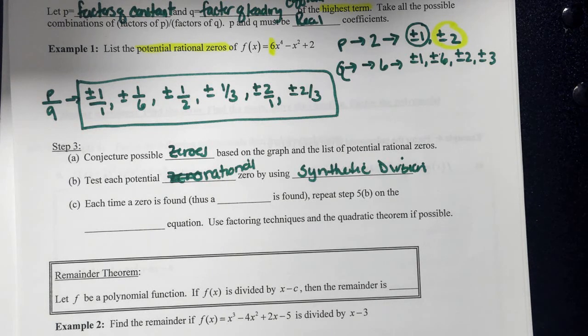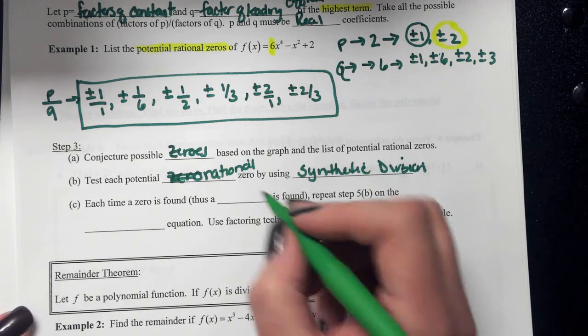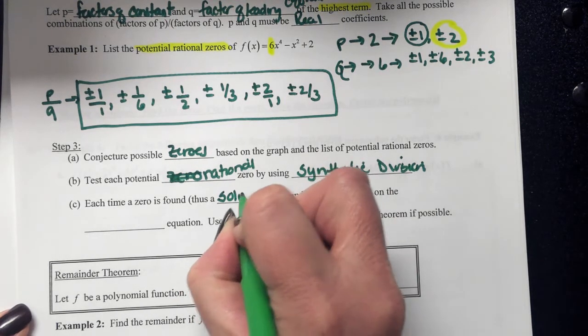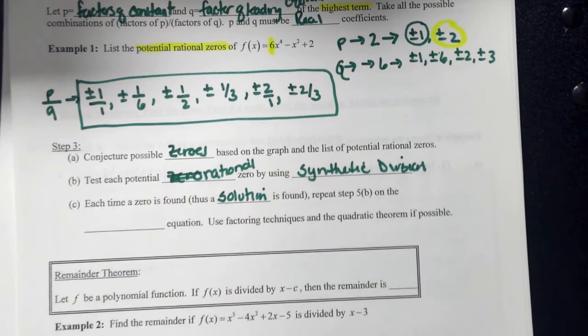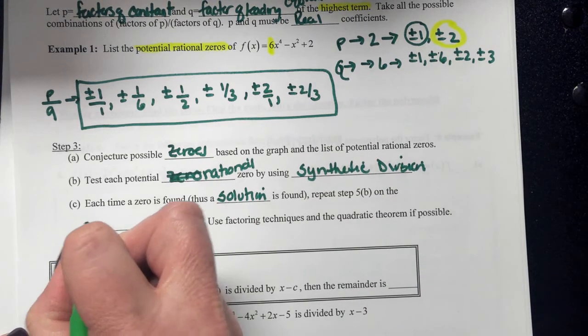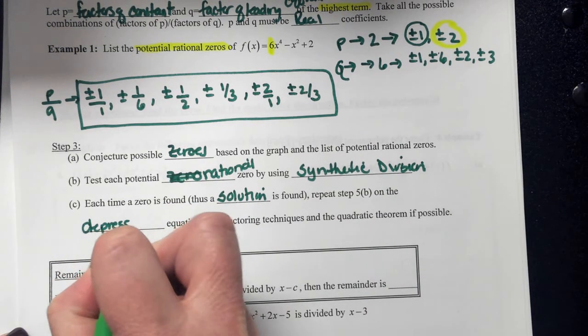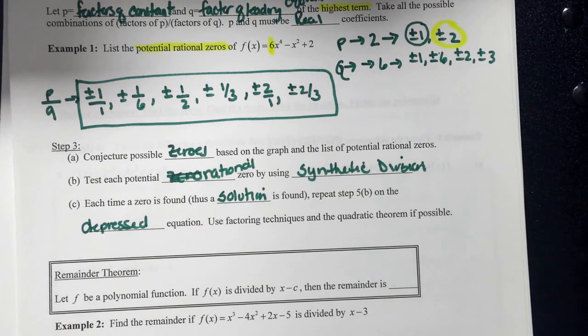Each time a zero is found, thus a solution is found, we're going to repeat the steps on the depressed equation. We'll talk about this depressed equation in a minute. We eventually want to get it down to a quadratic that we can factor before we use the quadratic formula.